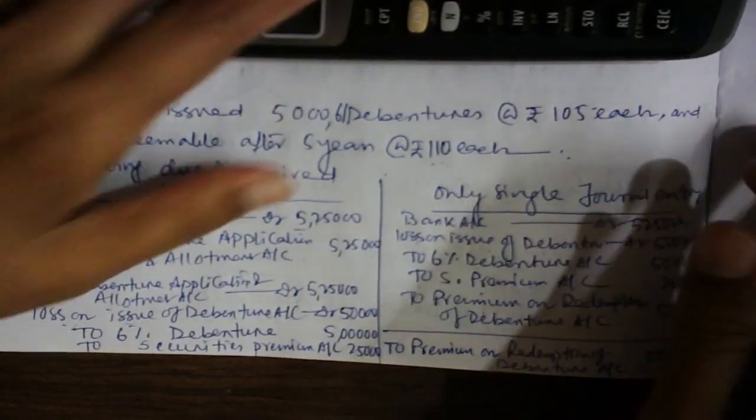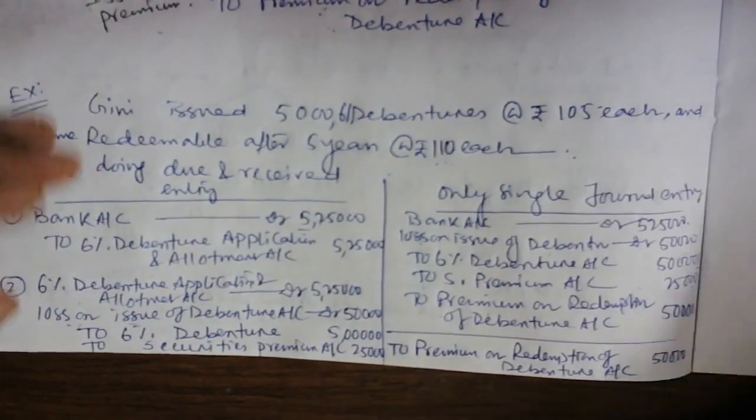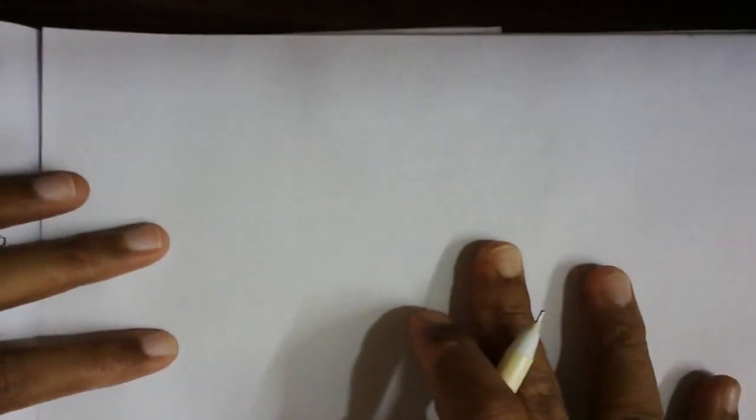Now, see, as we have already done the chapter issue of shares, it is quite similar to the issue of shares itself. The way we have done issue of shares, the journal related to the issue of debenture is also similar. At the time of debenture application, at the time of debenture allotment, at the time of subsequent calls, everything remains the same. There is no such difference at all.